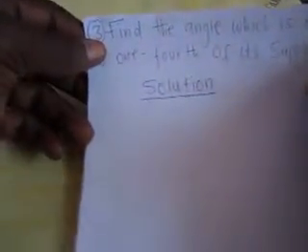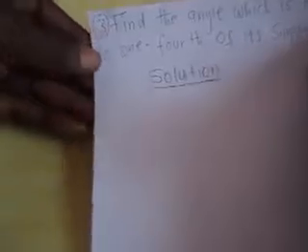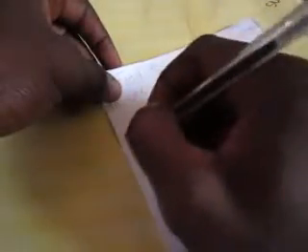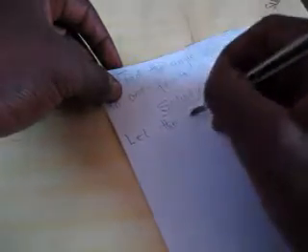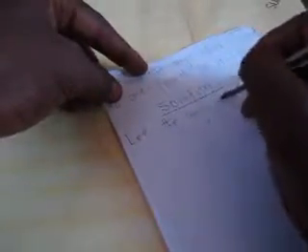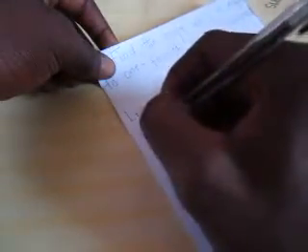Find the angle which is equal to 1/4 of its supplement. So let the angle be x. So let's find the supplement of x.